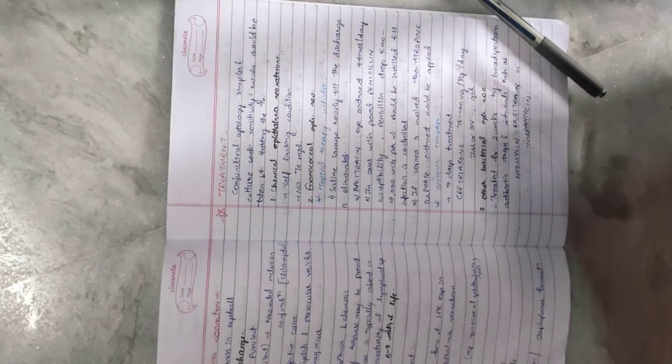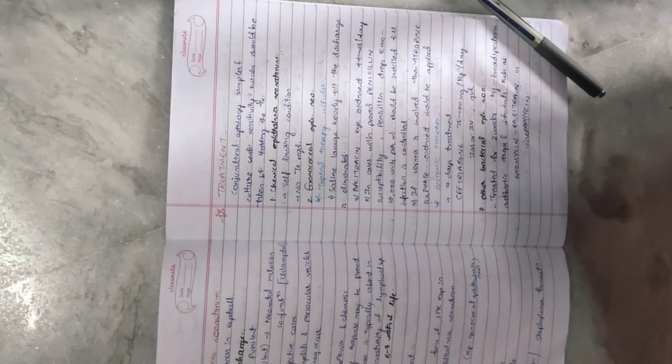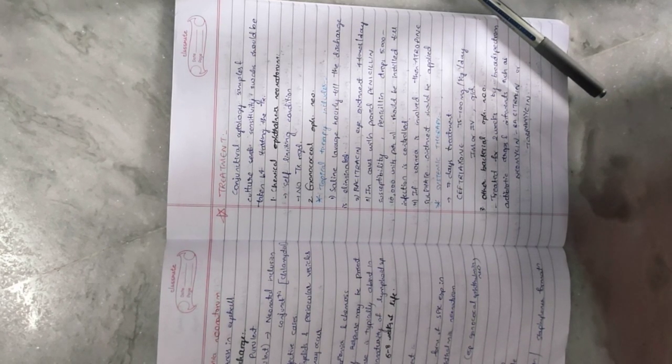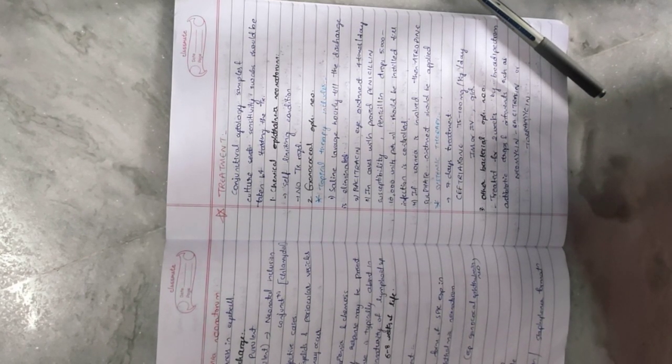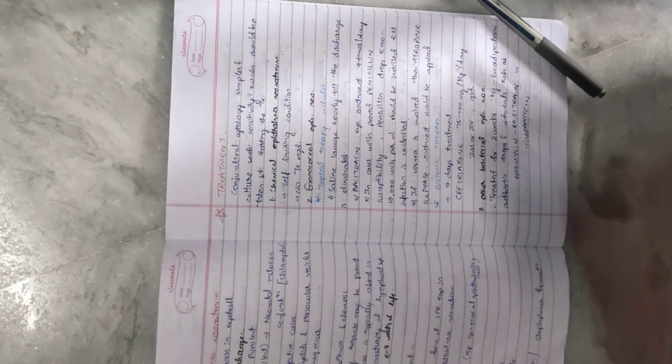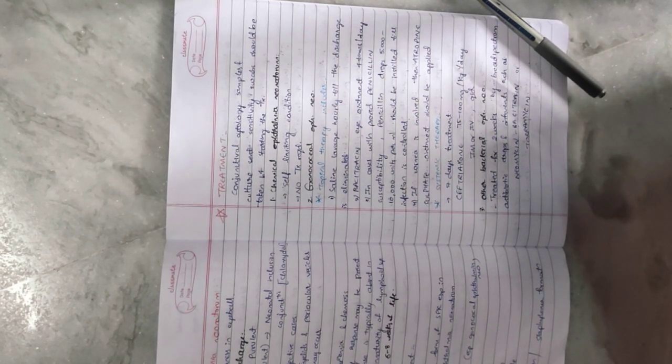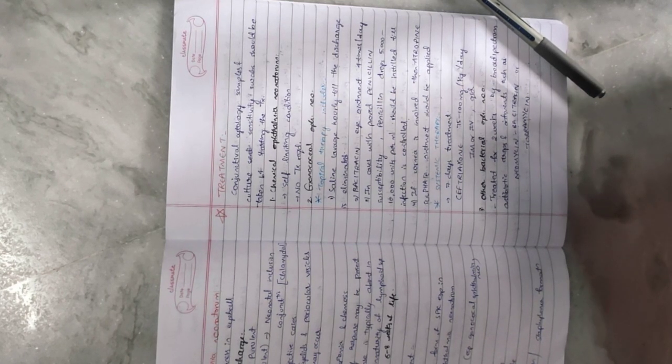If corneal involvement is present, then we go for atropine sulfate ointment. For systemic therapy we give ceftriaxone 75 to 100 mg per kg per day, IM or IV, for a period of 7 days. Then if the cause is bacterial, we go for broad spectrum antibiotics for 2 weeks. What we can give is neomycin or bacitracin or tobramycin.